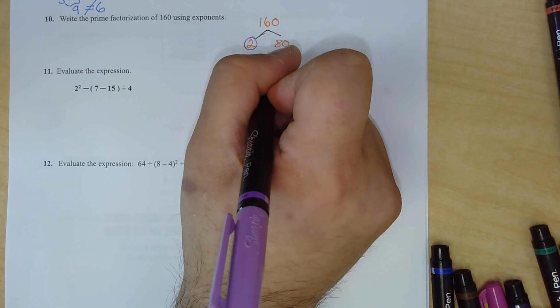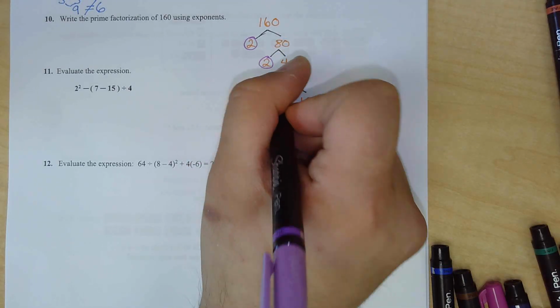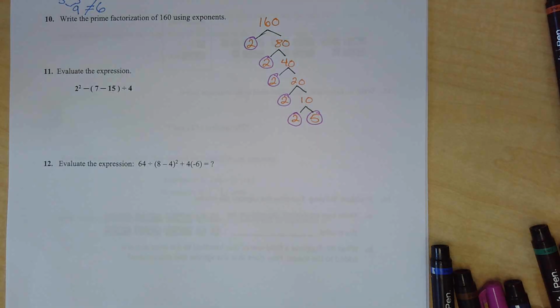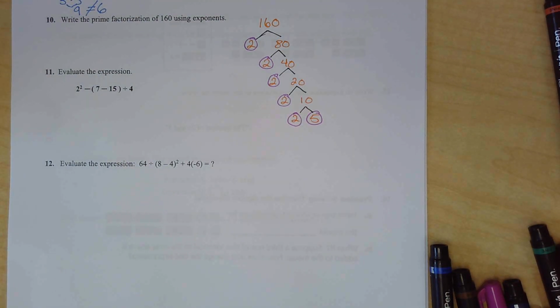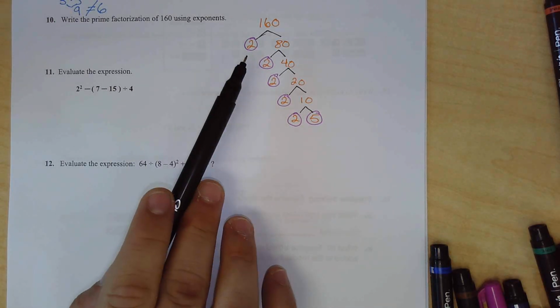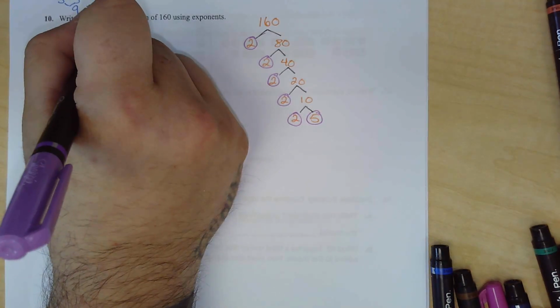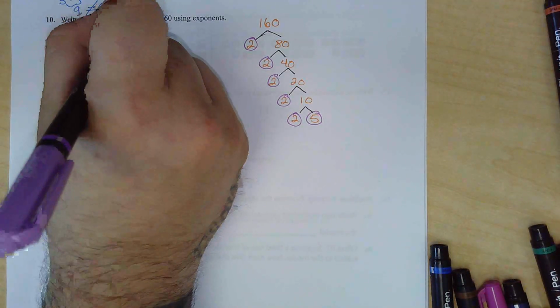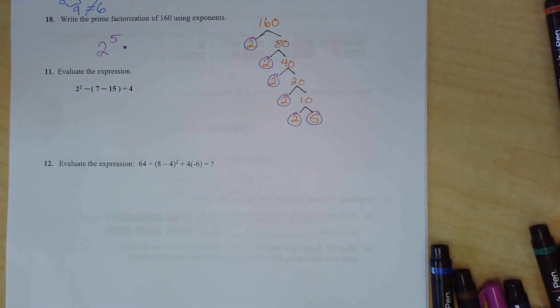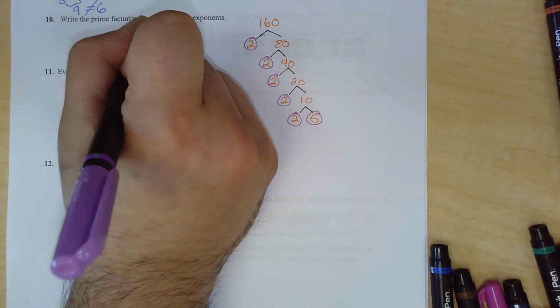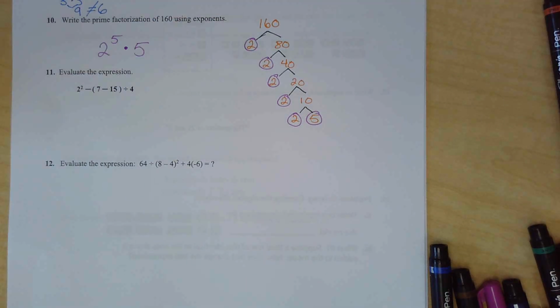So I'm going to circle all of my prime numbers. And then I'm going to count how many of that same number I have. I have 1, 2, 3, 4, 5. And if I'm writing that in exponent form, that means I have 2 to the 5th power, or 2 to the power of 5. I only have 1 5, so I only need 1 5. And that is your answer there.